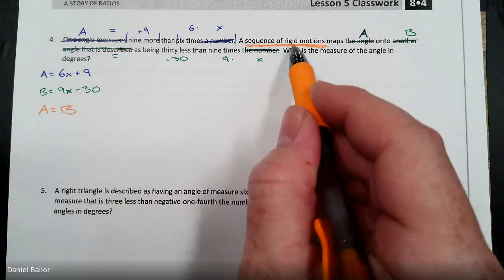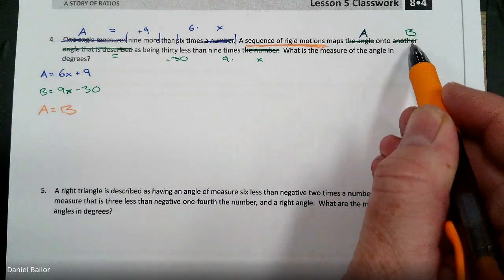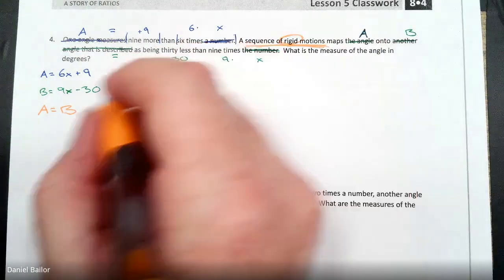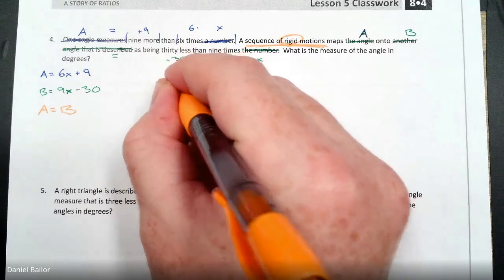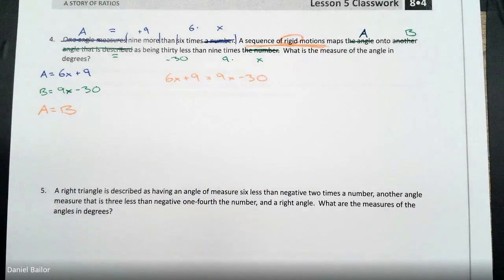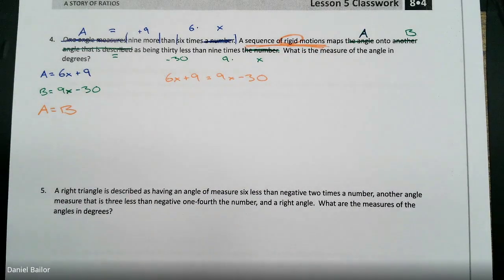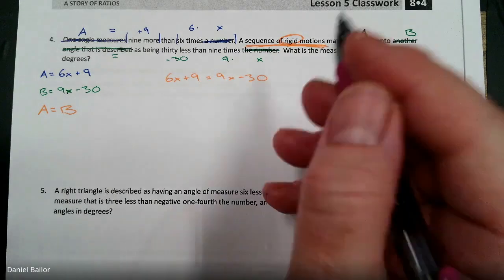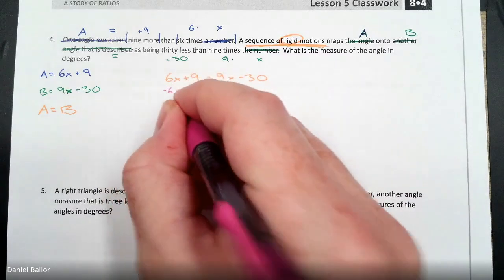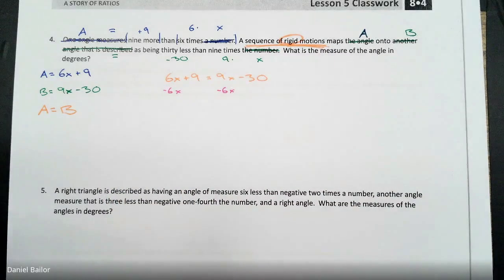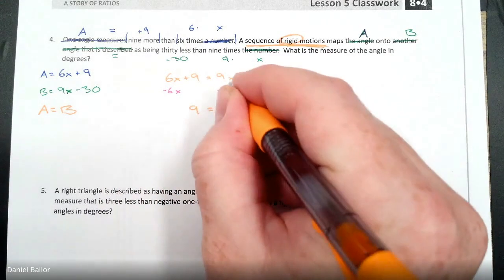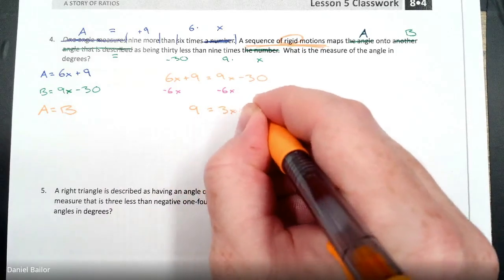It's a rigid motion that moves A onto B. So we know because they're rigid motions, the size does not change. So A equals B, which means 6x plus 9 equals 9x minus 30. That's what we know. So now what are we going to do? Well, first I'm going to have to get the x's on one side and the numbers on the other side. So I'm going to do minus 6x to both sides. That gives 6x minus 6x is 0, so I get 9. 9x minus 6x is 3x minus 30.